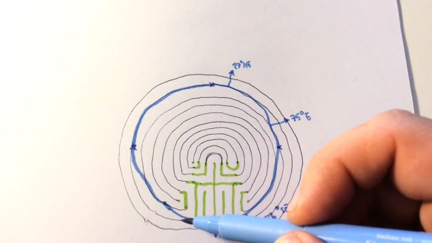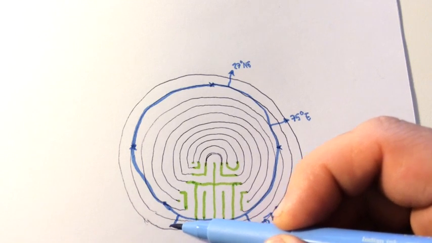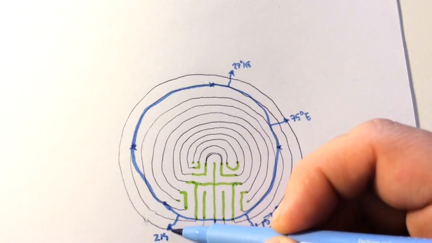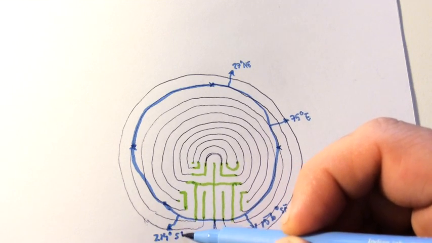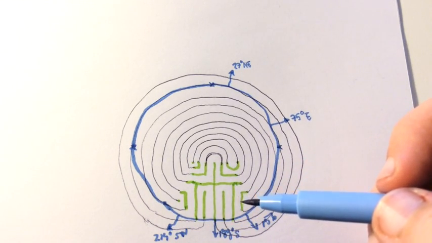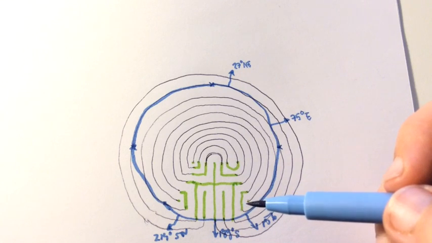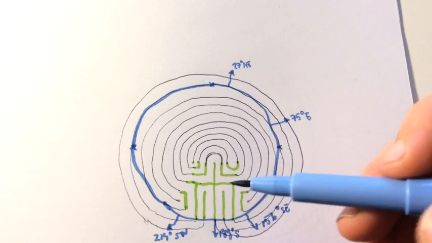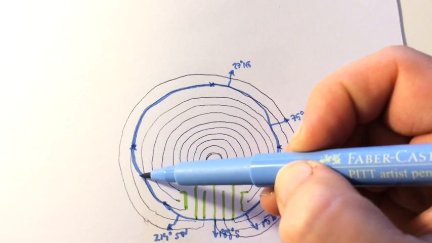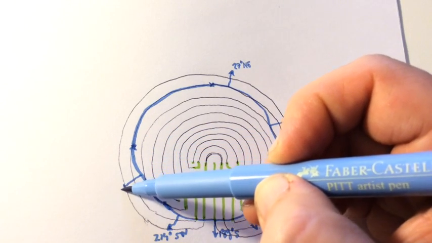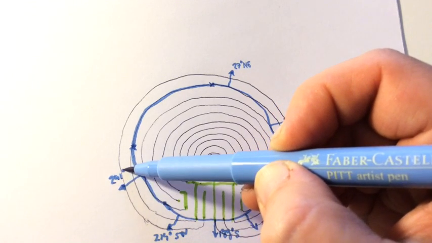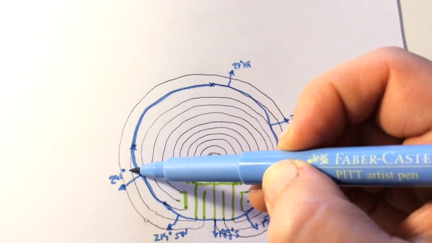And then we had 214 degrees southwest, or to be more correct perhaps, that would be south-southwest. And then we had one at 241 degrees southwest as well.